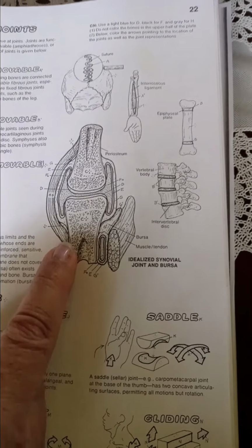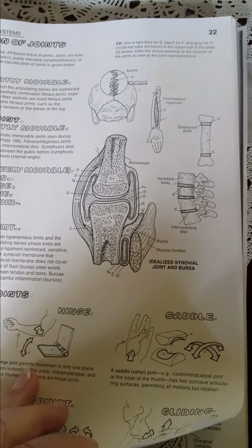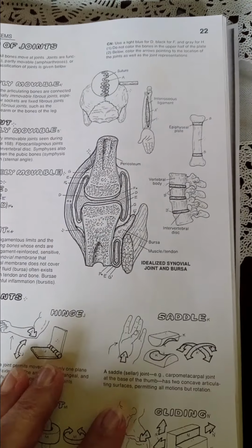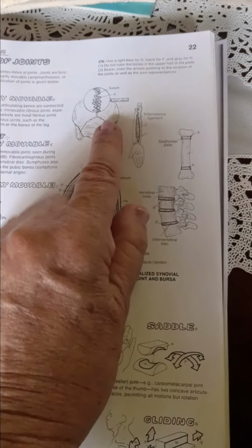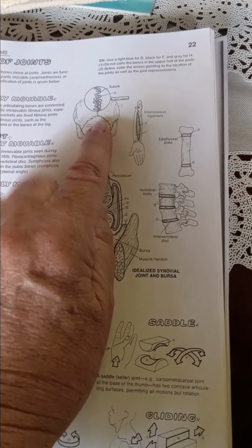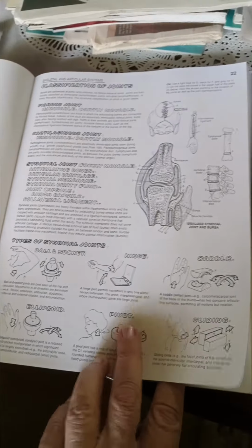Ligaments, remember, hold bone to bone. They stabilize. And then there's a synovial membrane, which holds this fluid like egg white. Some joints are not very movable, like the sutures of our skull. So this is just all about articulations or joints.